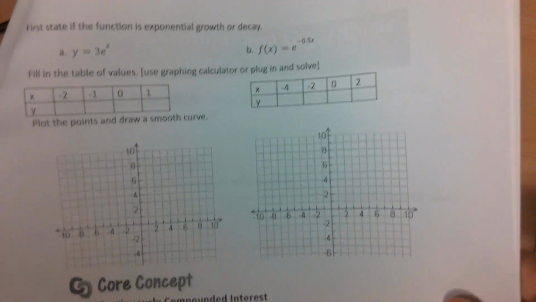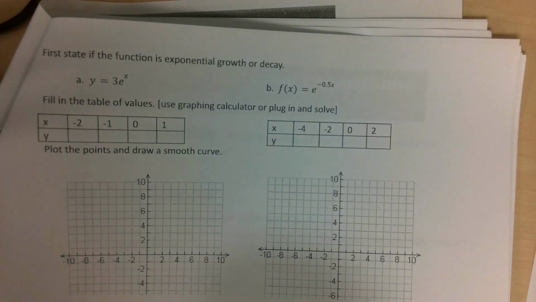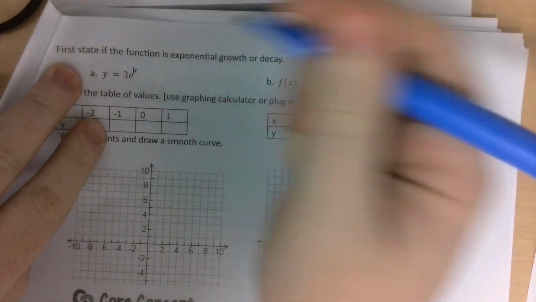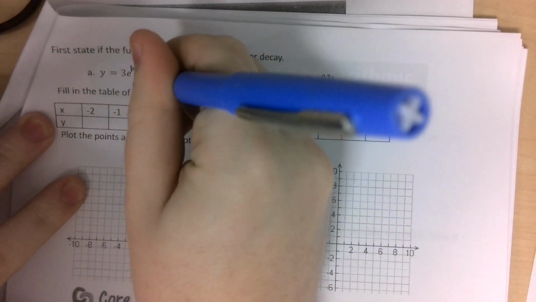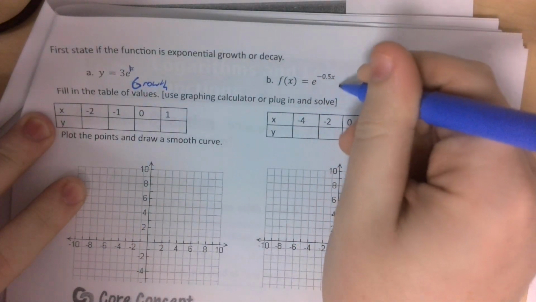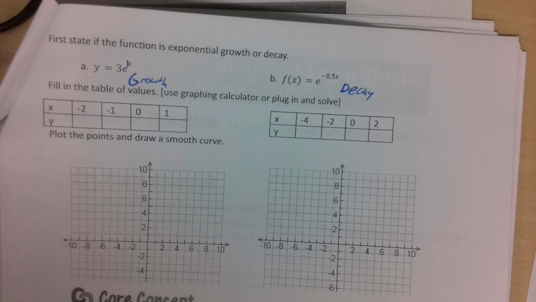First off, yes, you can figure out if something is growth or decay based on whether that r value is positive. And if you don't have an r value, I'll always imagine a 1. So like this would be growth because this is 1x, and this would be decay because this is negative 0.5. We can also use this to graph for us.